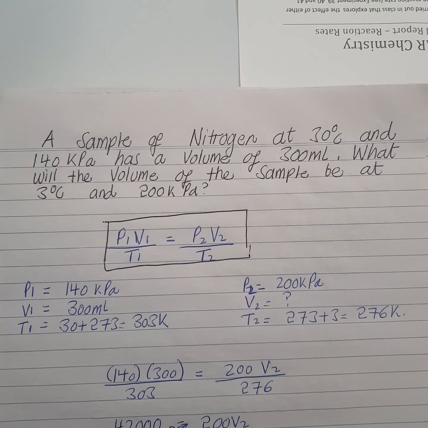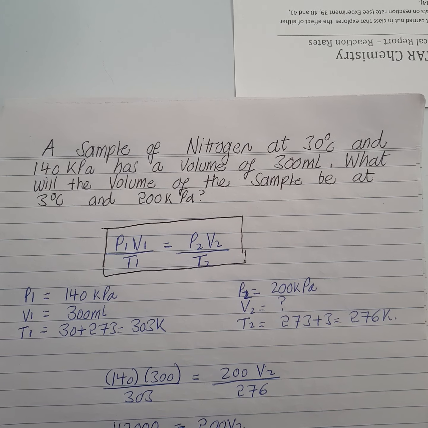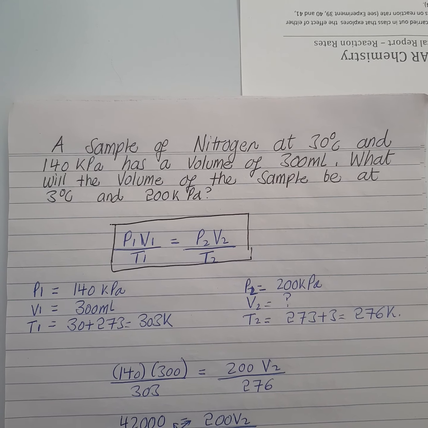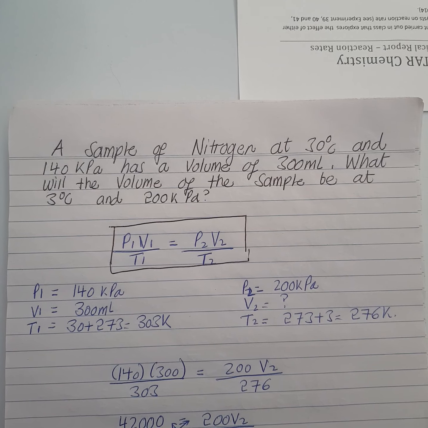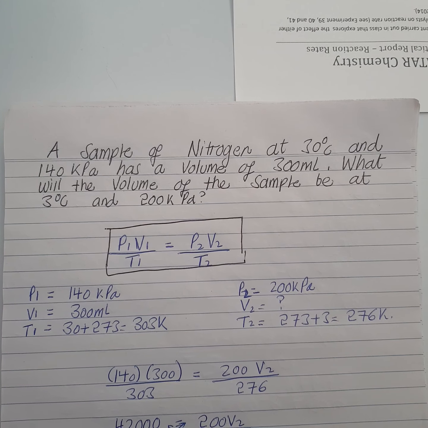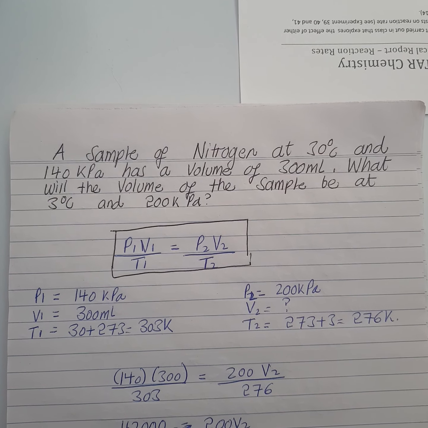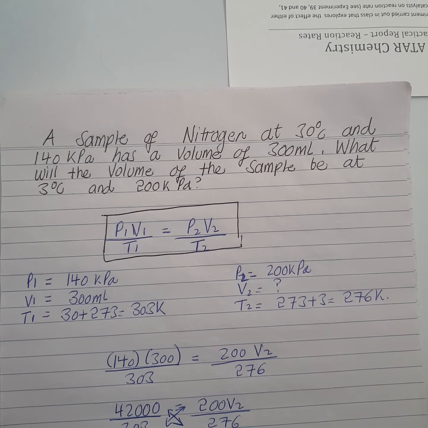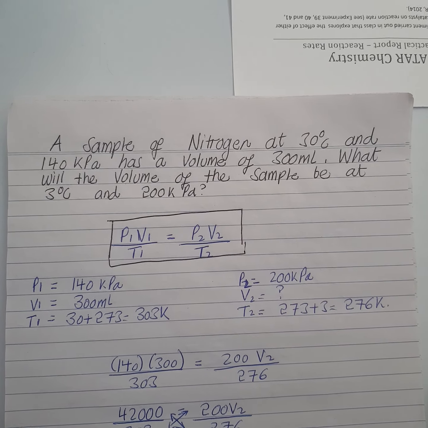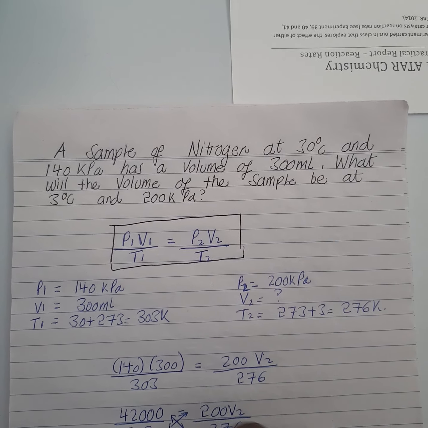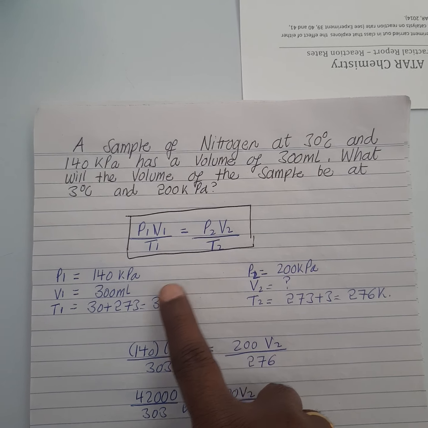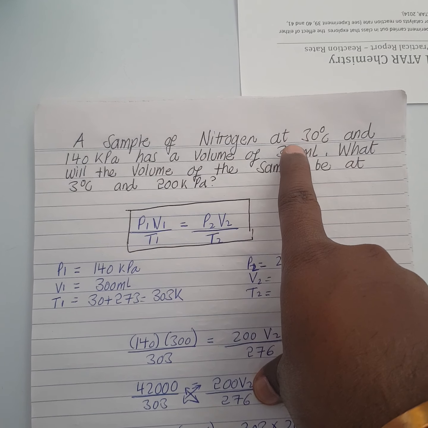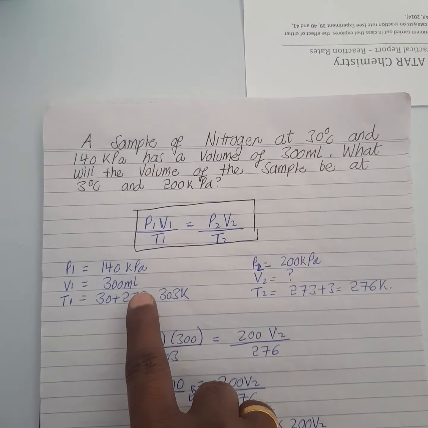All right, so here's a question here and I'll zoom in. A sample of nitrogen at 30 degrees Celsius and 140 kilopascals has a volume of 300 mils. What will the volume of the sample be at 3 degrees Celsius and 200 kilopascals? Now, when you look at this question, it can be very overwhelming because you've got so many figures in here. So to avoid that situation, make sure that whatever information you get there, you decipher it and then put it in here.